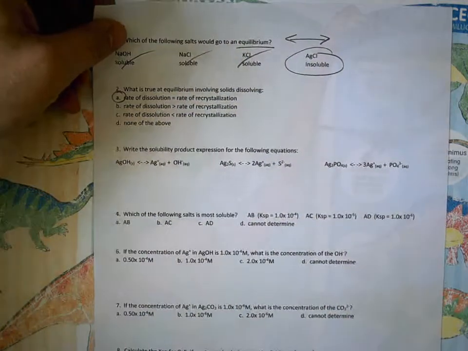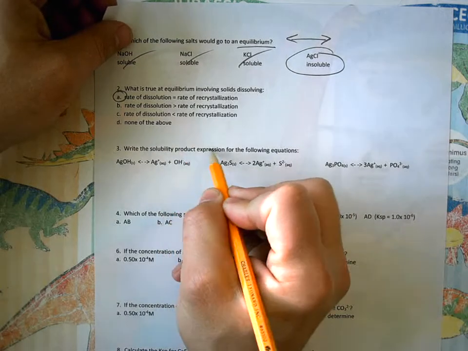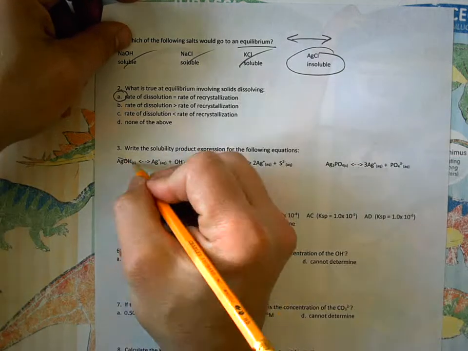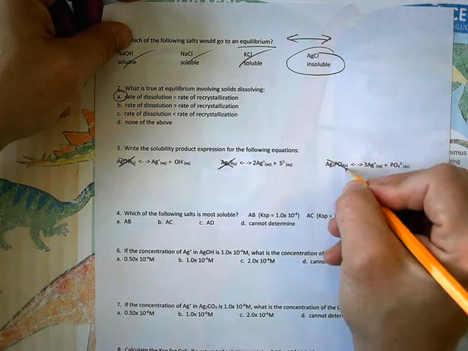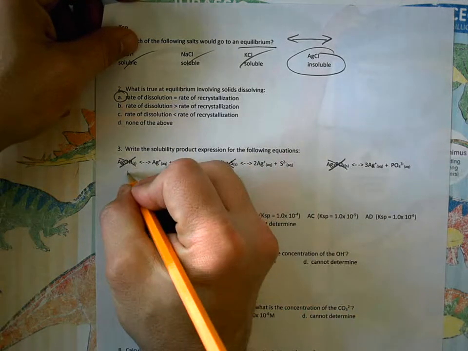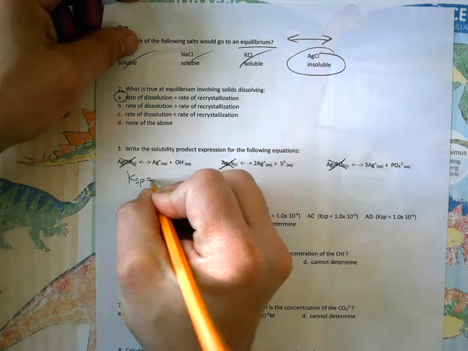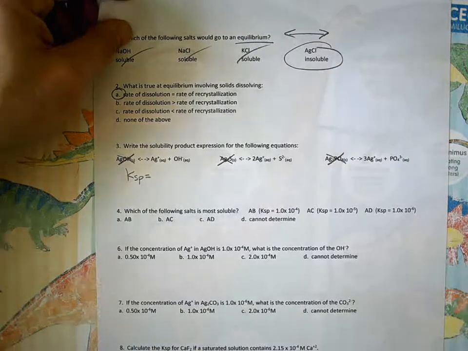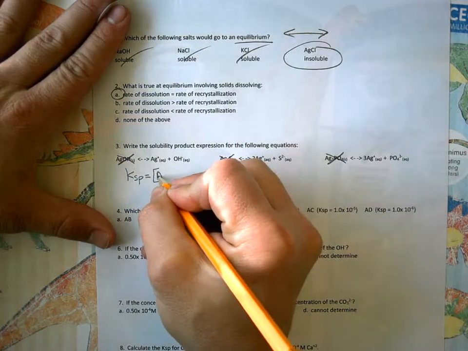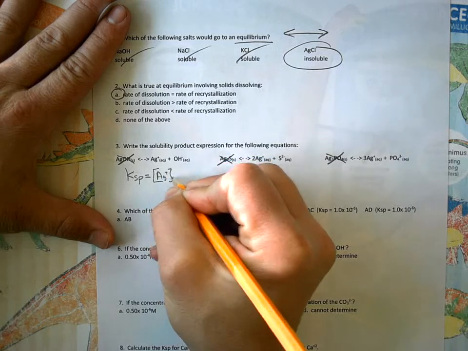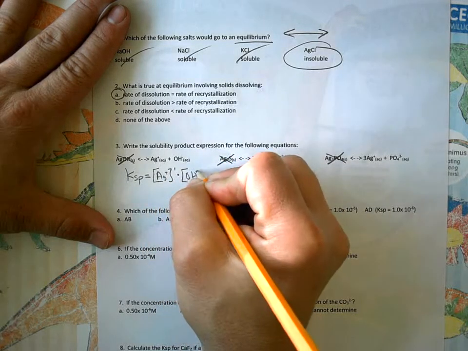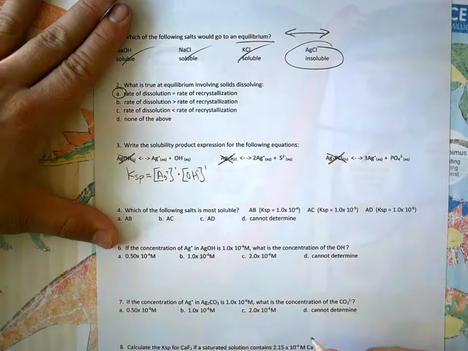Okay, for question 3, the solubility product expression is just the K value setup. Now for all of these equilibria, we can get rid of these solids right away. Those would not be in here. So the Ksp value would equal the concentration of the ions raised to the exponent of the coefficient. So for this first one, it would be the concentration of Ag plus to the first times the concentration of OH minus to the first.